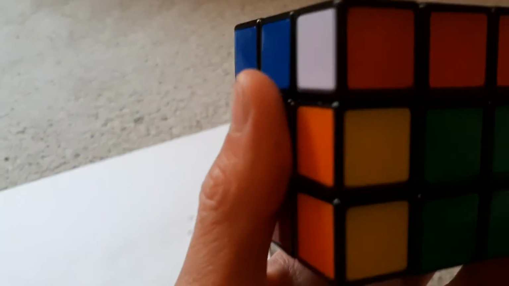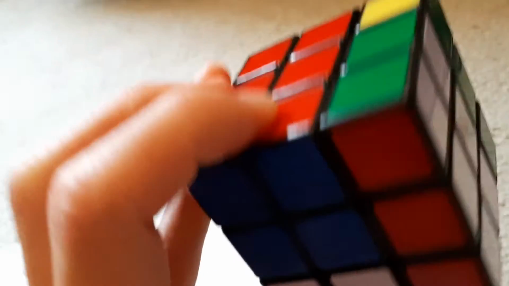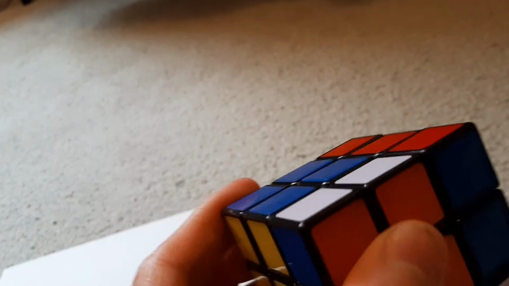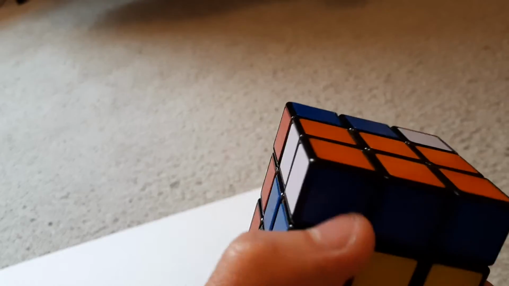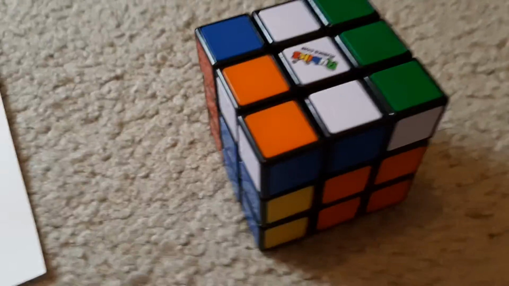We'll have to move one more piece into its corner. Green, red. Let me see. Red, white, orange, blue. Oh, here we go. So now let's take a look at all the corners.